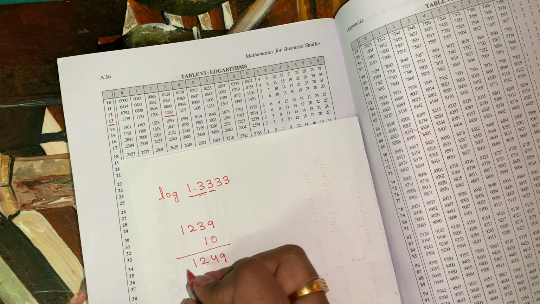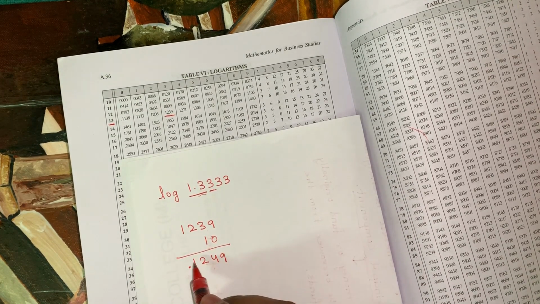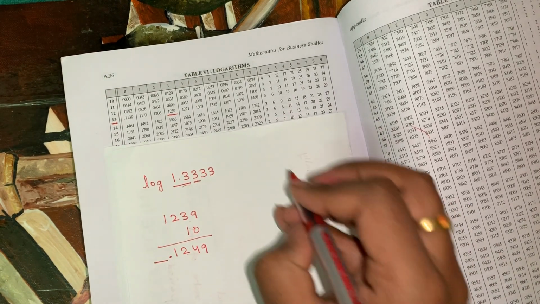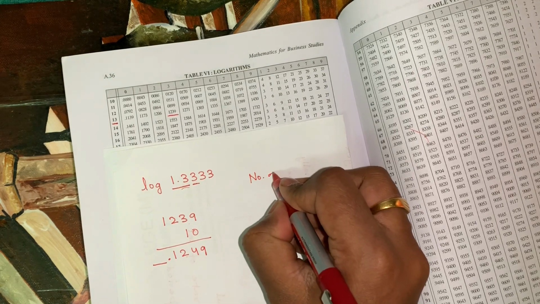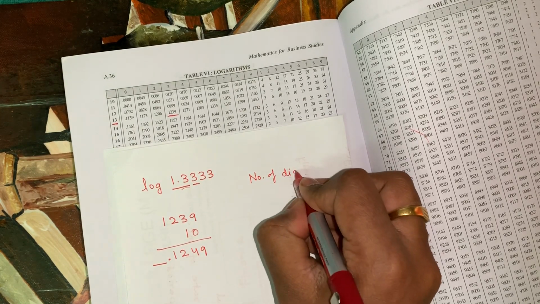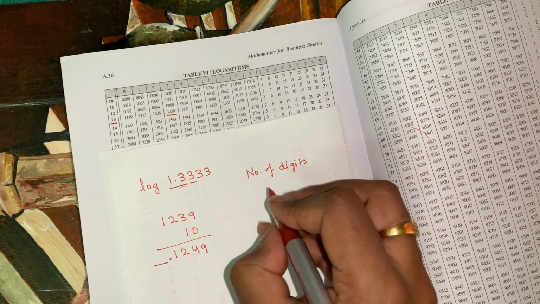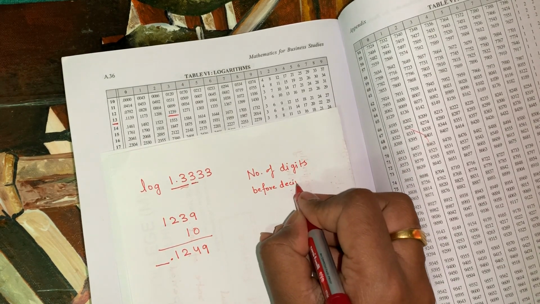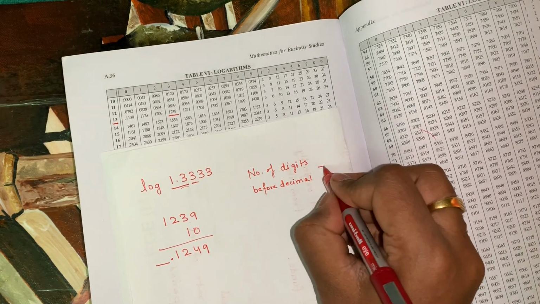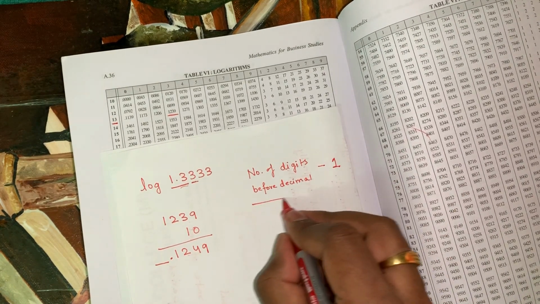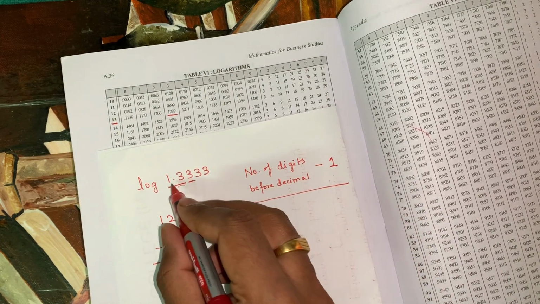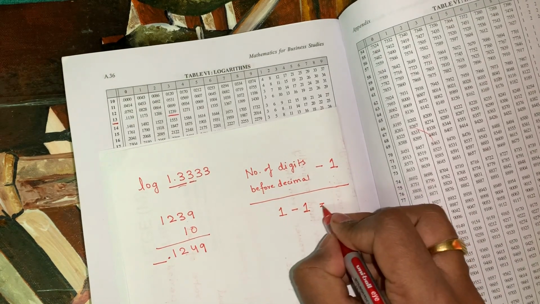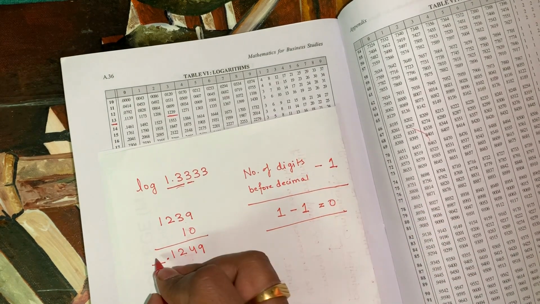Now we put a decimal point here, and what would be before it? The formula for the value is the number of digits before the decimal, subtracted by 1. The number of digits before the decimal is 1. Subtracted by 1, we get 0. Hence we put 0 here.